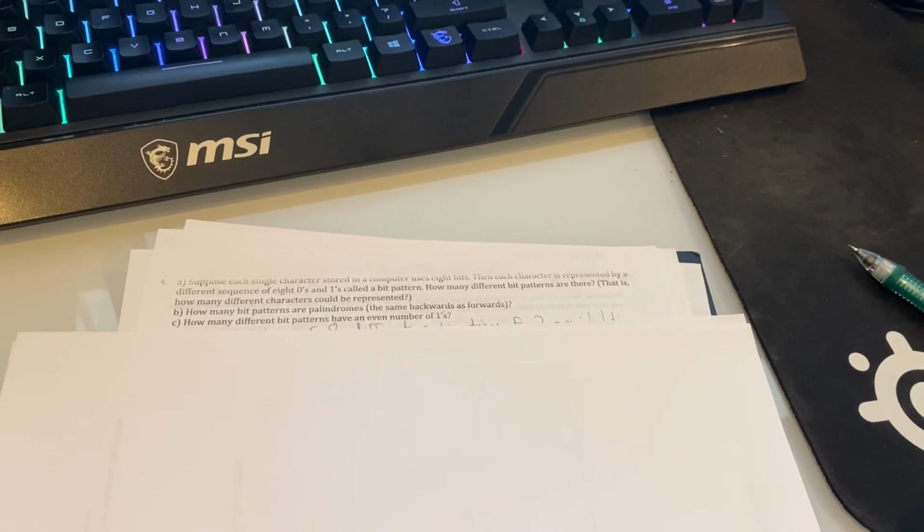Alright, I chose to do number 4 on problem set 2 to explain. The problem reads, suppose each single character stored in a computer uses 8 bits. Then each character is represented by a different sequence of 8 zeros and 1s called a bit pattern. How many different bit patterns are there? That is, how many different characters could be represented?